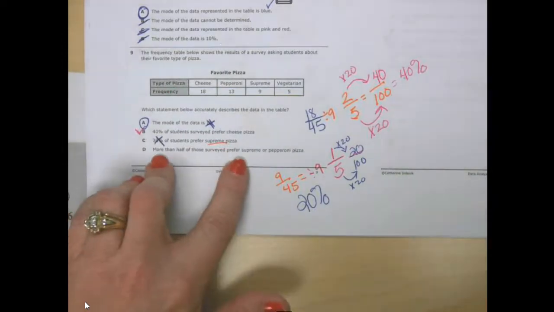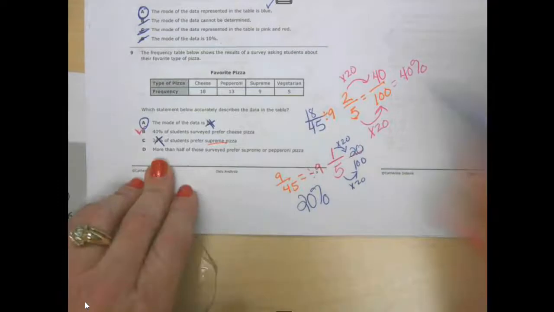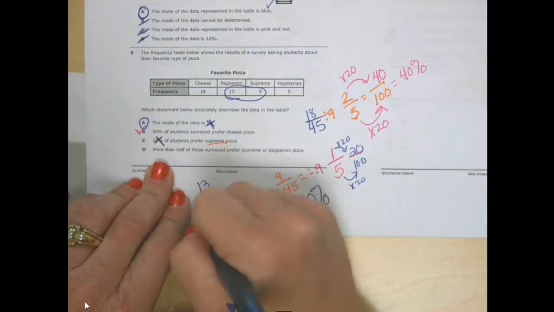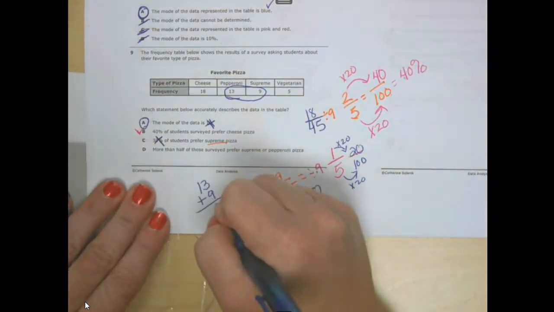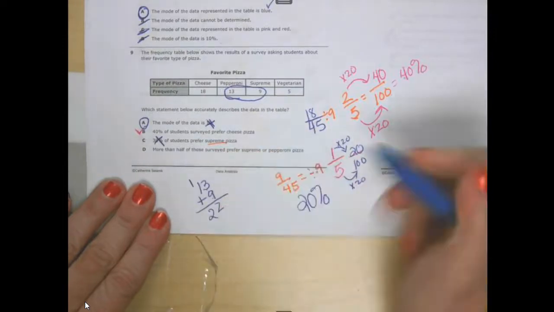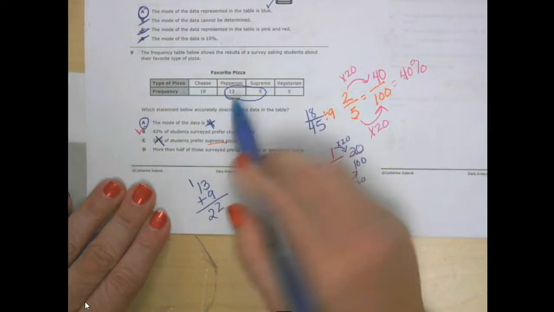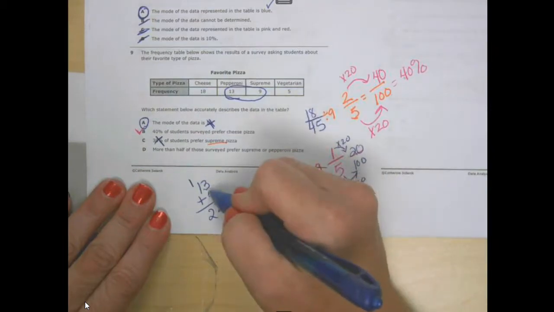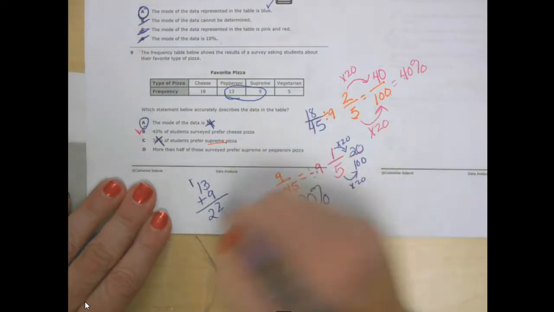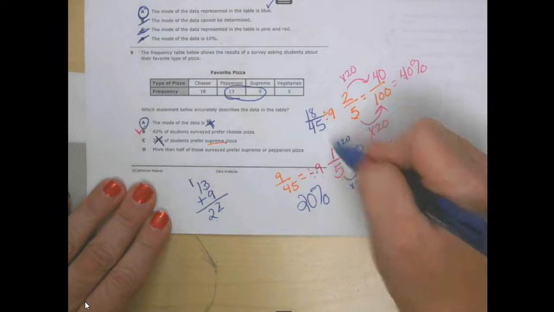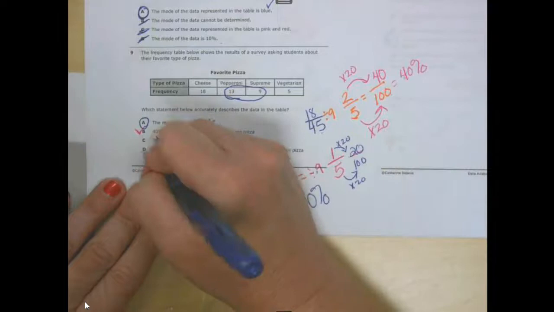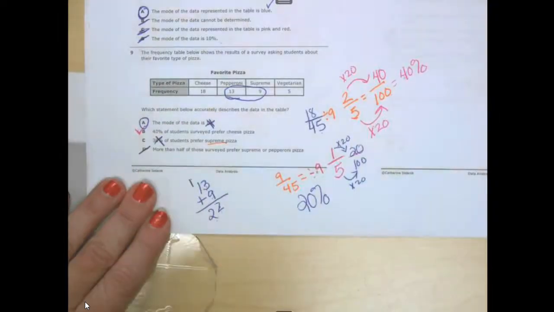More than half the survey wanted Supreme or pepperoni. So Supreme and pepperoni together. 13 plus 9. 9, 10, 11, 12. 22. Is 22 half of 45? 22 is not half of 45, so my answer is A.